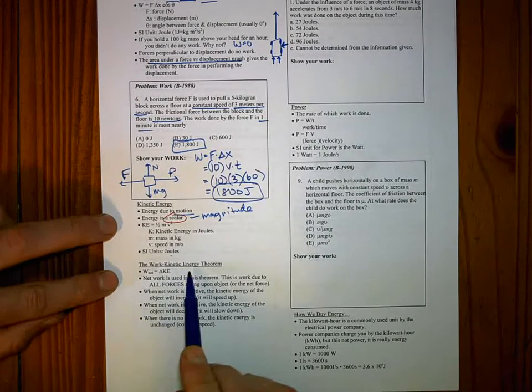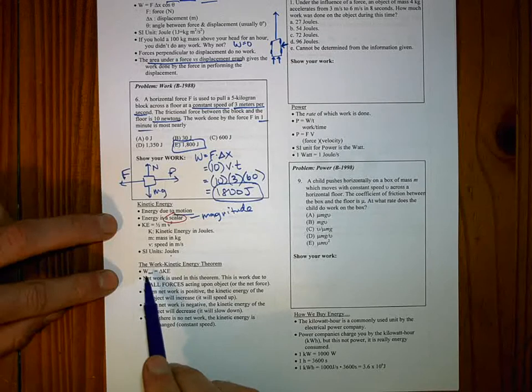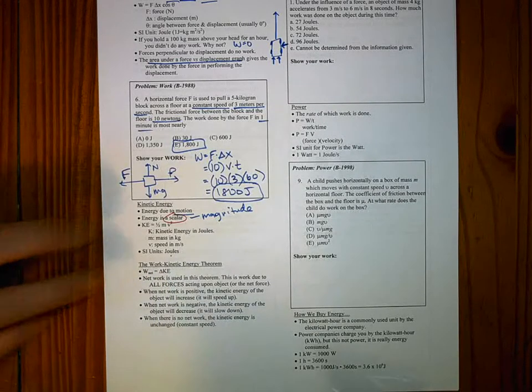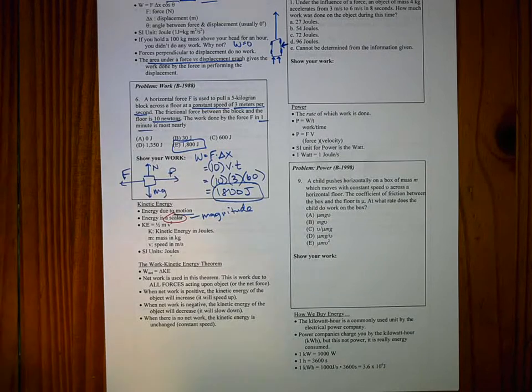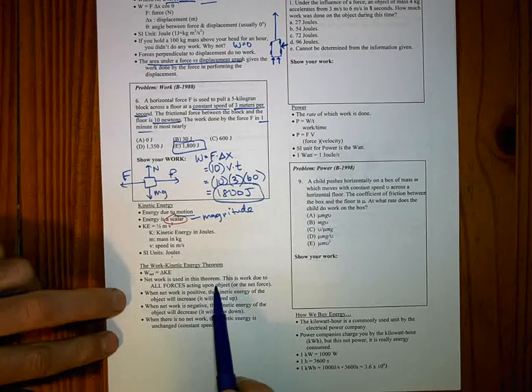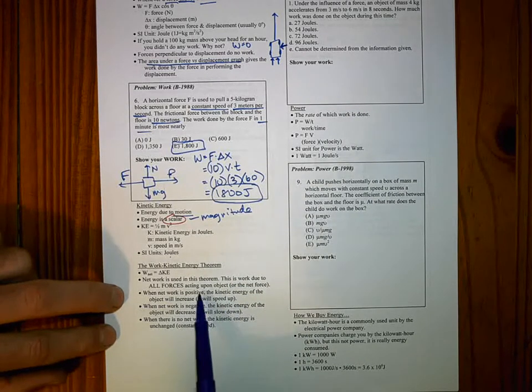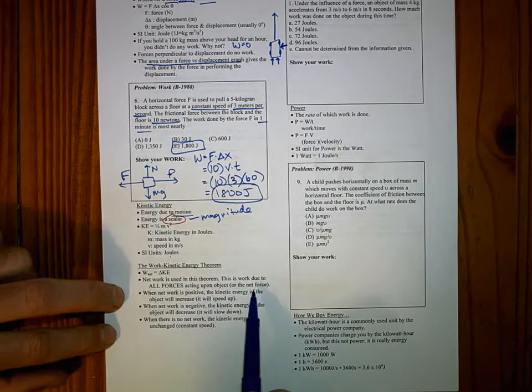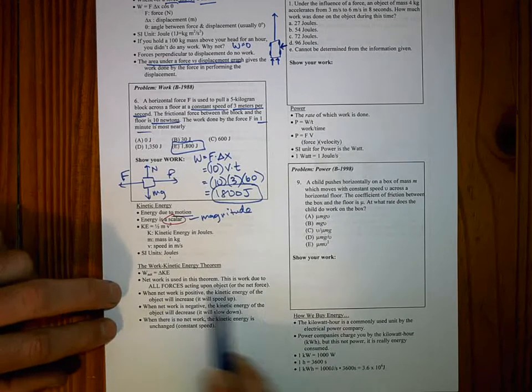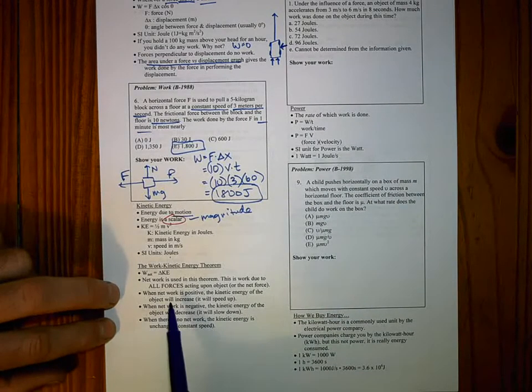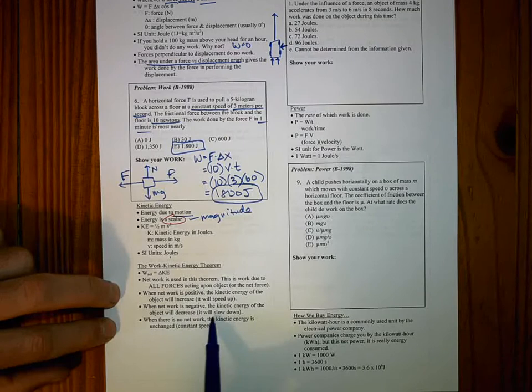The work energy theorem says that the net work, the total work that we do, is equal to the change in an object's kinetic energy. The way that I find the net work, I can do this two ways. First, I could find the work done by every single force and add all the works up. Or I could find the net force and just find the work done by the net force. Whichever one you choose is fine. When the net work is positive, our object speeds up. When the net work is negative, the object slows down. And if there's no net work, there's no change in kinetic energy, and we have a constant speed.